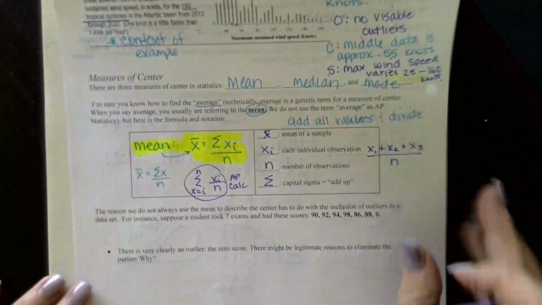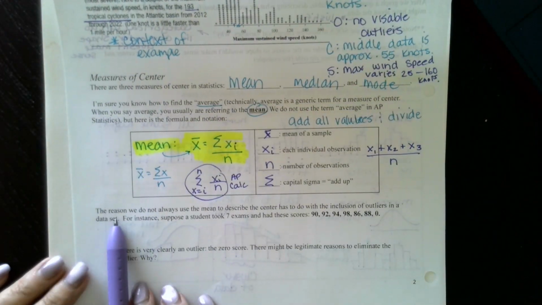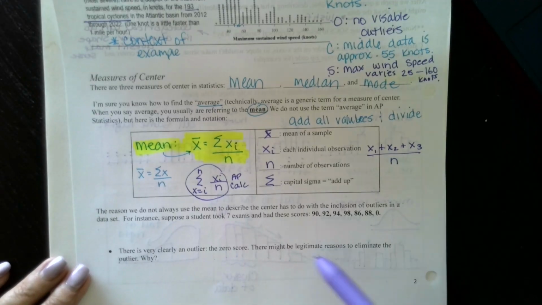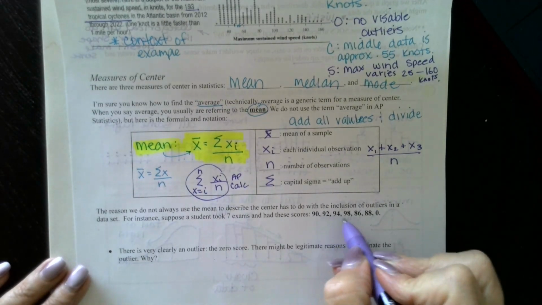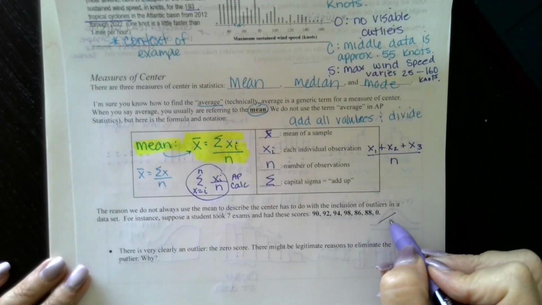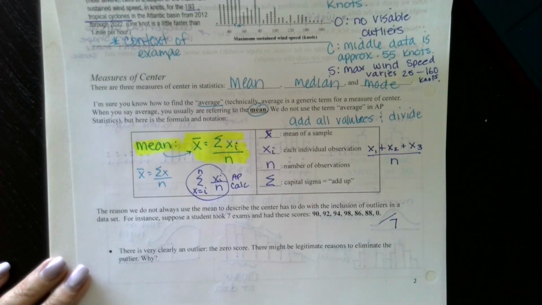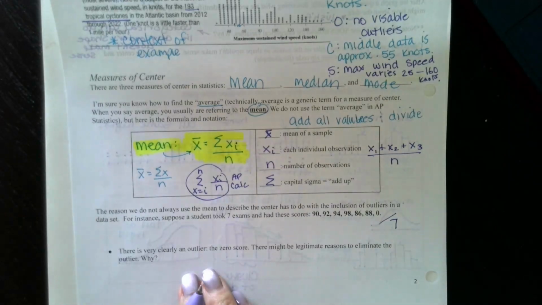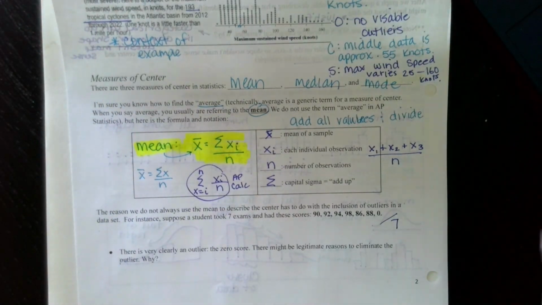Okay, so we have this exam right here. It says the reason we don't always use a mean to describe the center has to do with outliers. So we're going to calculate the mean and we're going to talk about outliers. So if I look at this, I have 1, 2, 3, 4, 5, 6, 7 tests. And so if I want to calculate the mean of those 7 tests, then I'm going to add them all up and I'm going to divide by 7. So go ahead and do that and then come back. Unpause the video.